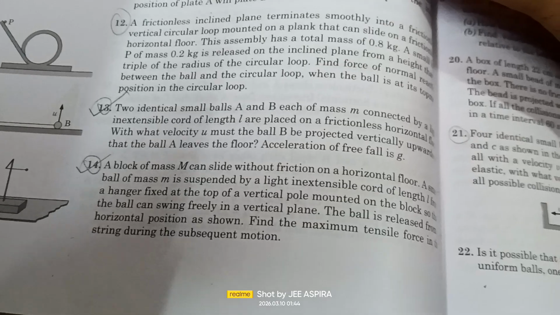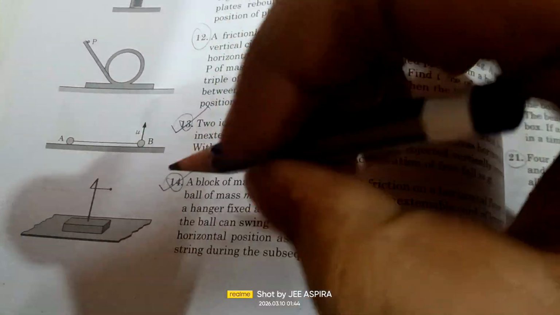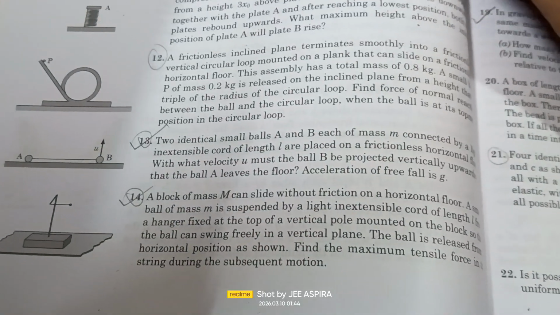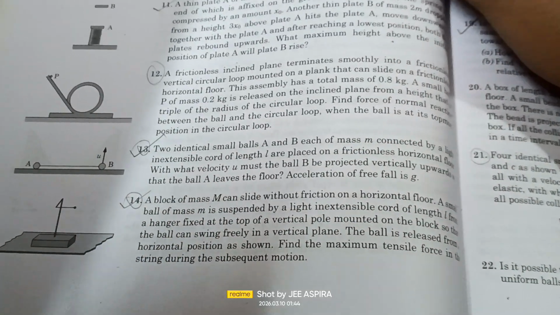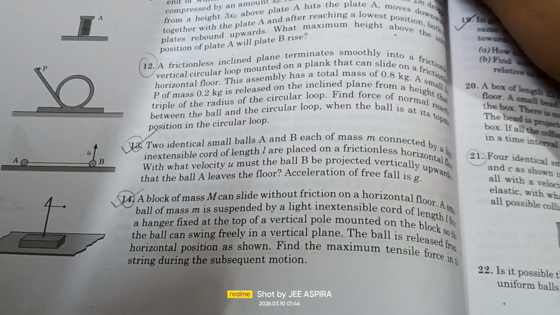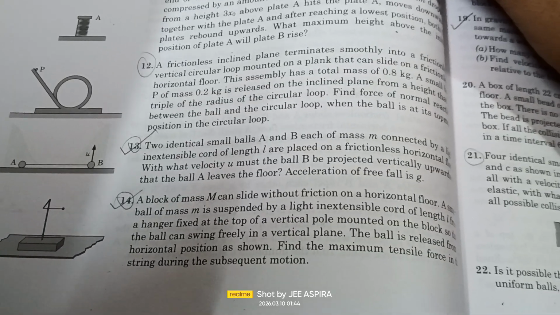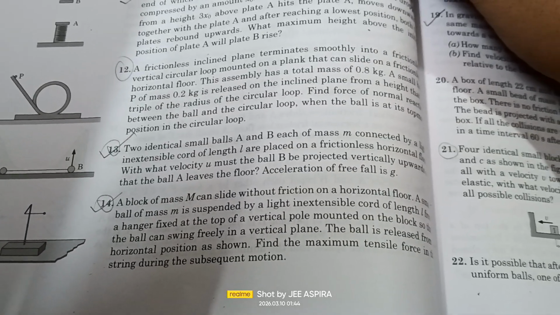So this is number 14. Please give it a thorough reading and give your thought about this question, and if you have any doubt, then you can see my video, and if you got the answer, then also see the solution.